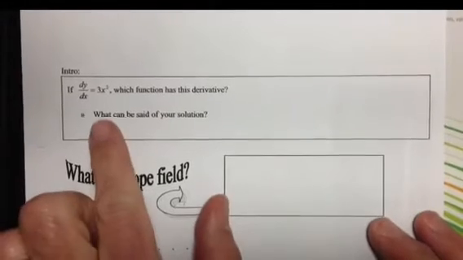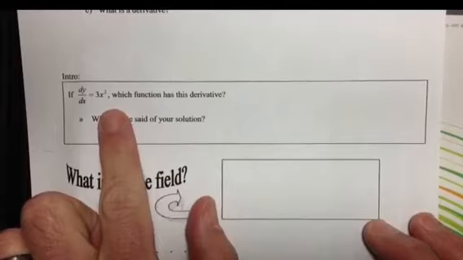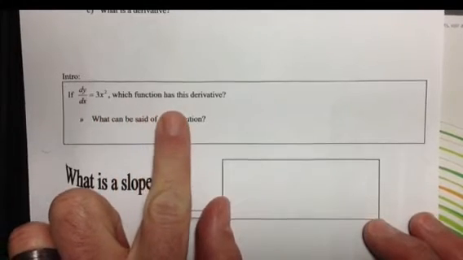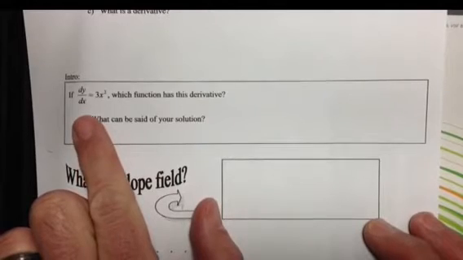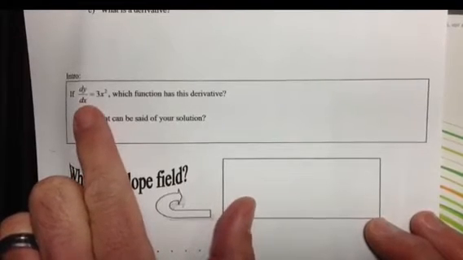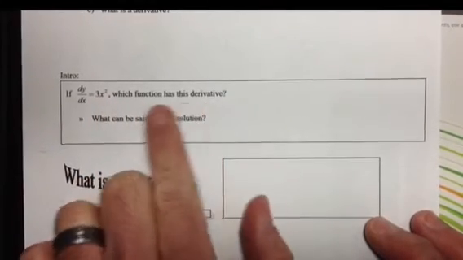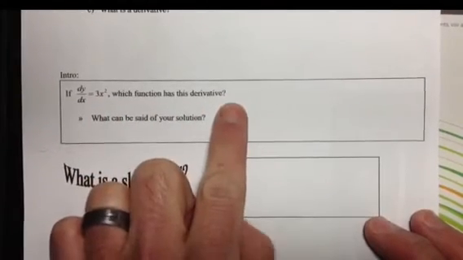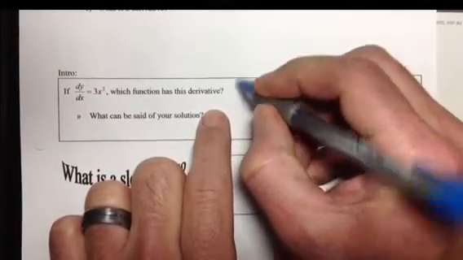So we're taking a look at a derivative. We have dy/dx equal to 3x squared, and we're going to find the function that has a stated derivative. We've done this before, where we go backwards to find the function that has a stated derivative. What we notice is the derivative is defined explicitly in terms of x. So this is pretty easy to do. We're going to find the antiderivative.